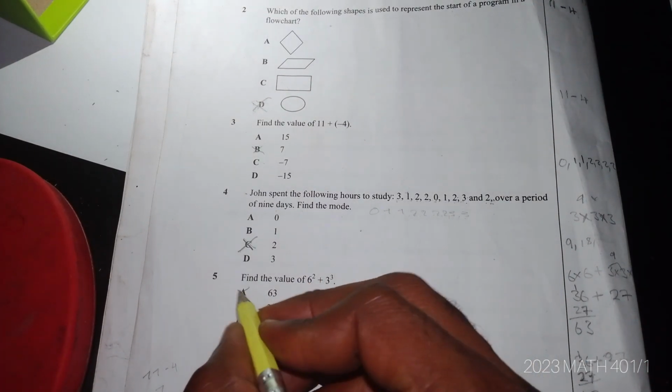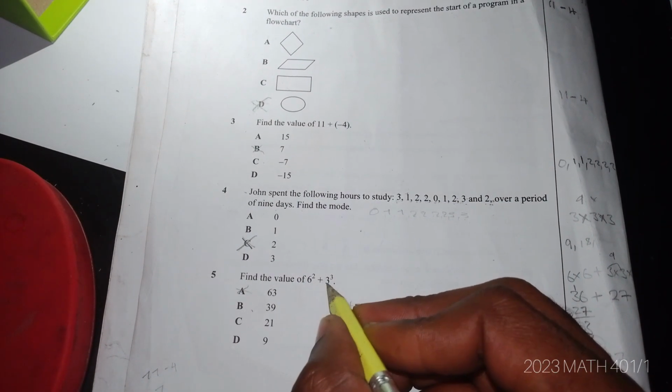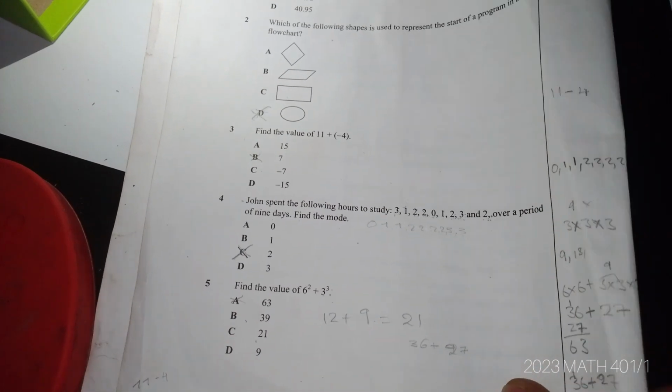In case you make a mistake and say 6 squared is 12 and 3 cubed is 9, and then you add these two and find 21, you can see that 21 is there. Another one can make a different mistake. So just make sure that you go through your work, especially after you are done with the paper. This is why we always have a lot of time in mathematics, to avoid such mistakes.